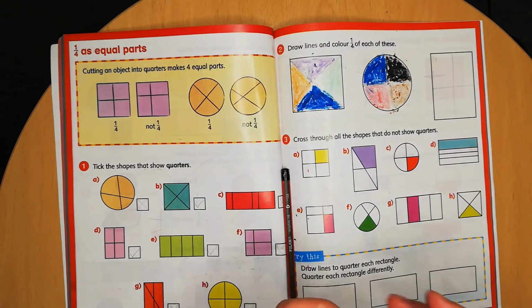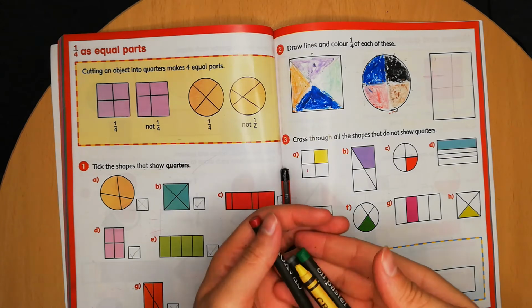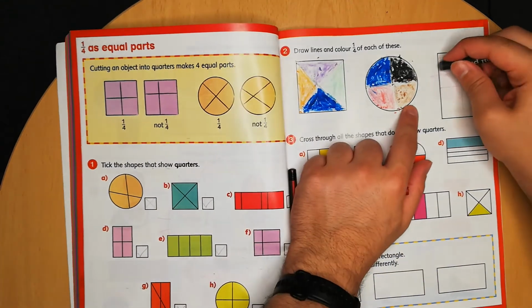Okay, that's great. Now the last one is, let's see. I got red, yellow, green, and silver. I'm gonna start with silver.